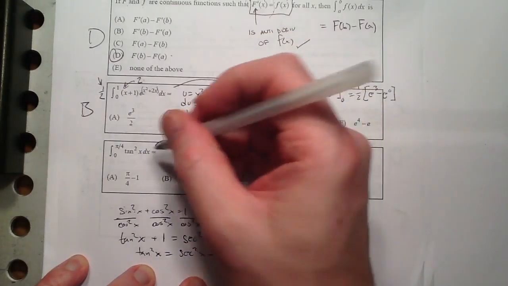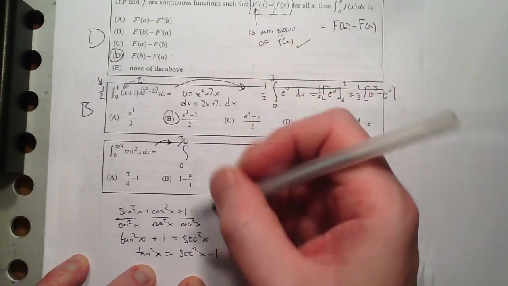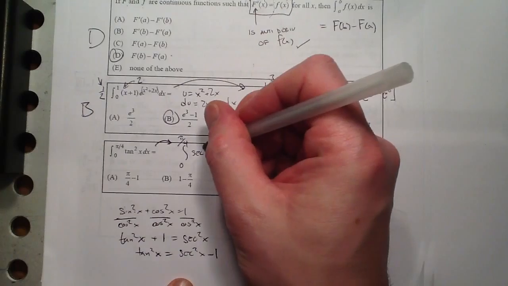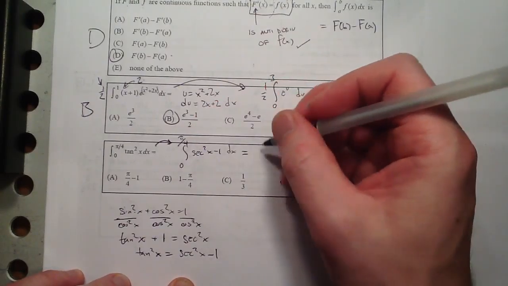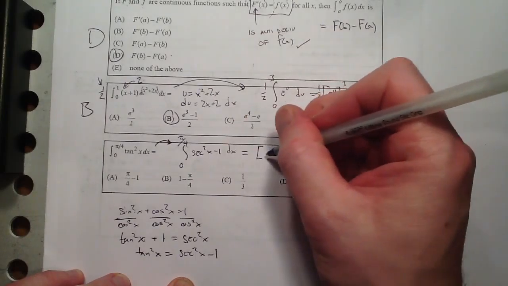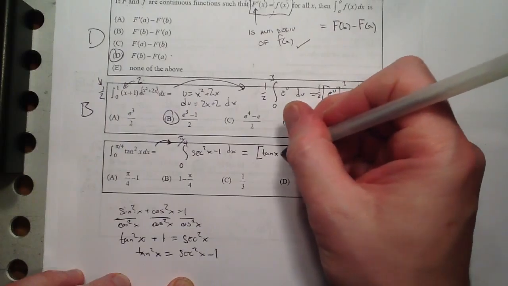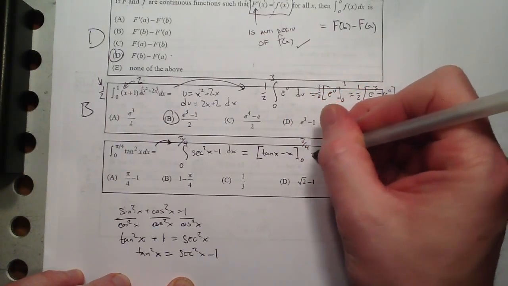So this is not a u substitution, it's just a trig identity. So tangent squared is the same as secant squared minus 1. Now I can take the antiderivative. The antiderivative of secant squared is tangent, and the antiderivative of 1 is x, from 0 to pi over 4.